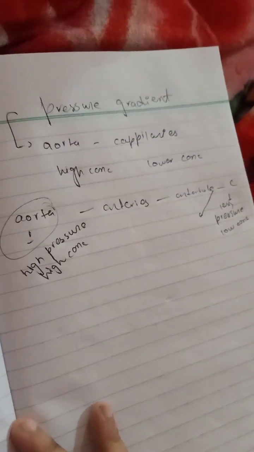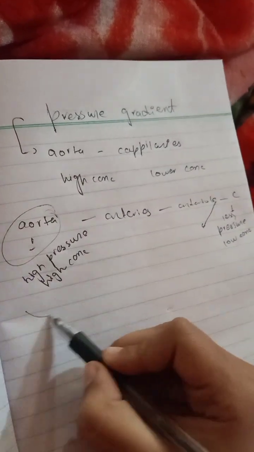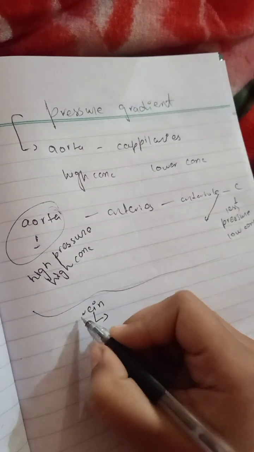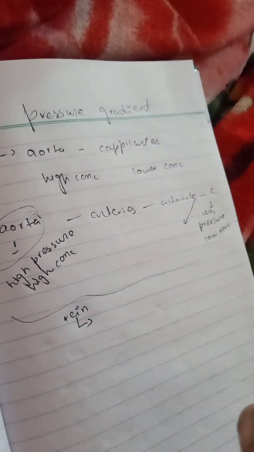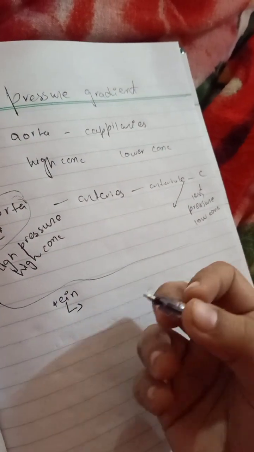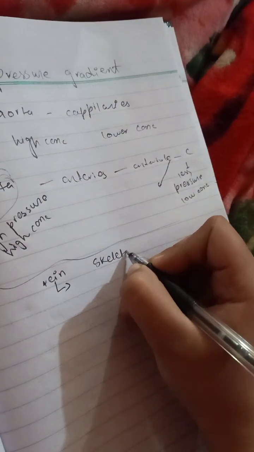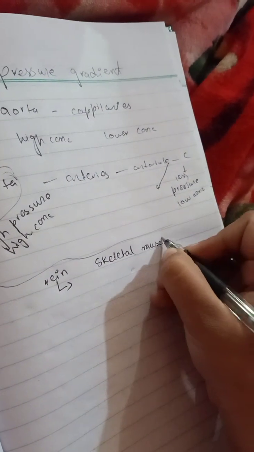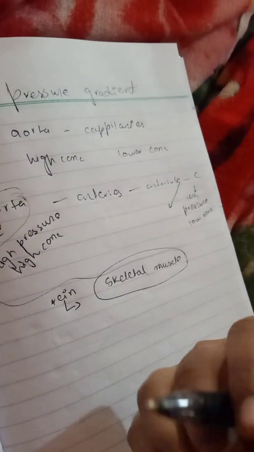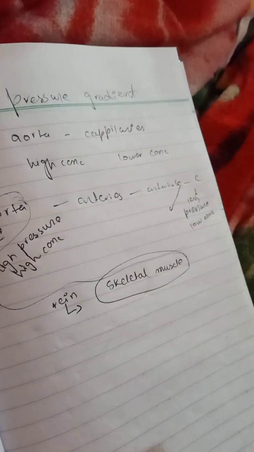If we talk about the pressure in veins, as you all know, veins have no pressure of their own, but because of the surrounding muscles the pressure is generated. Which muscles? We have the skeletal muscles and sometimes smooth muscles too. These are the surrounding muscles around the vein. So the vein has no pressure, but from the surrounding muscles the pressure is generated.